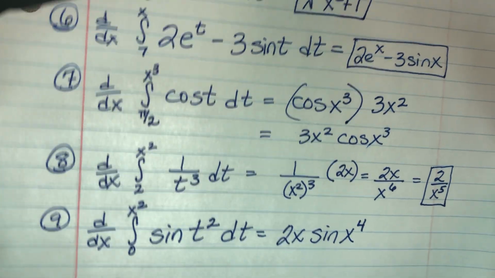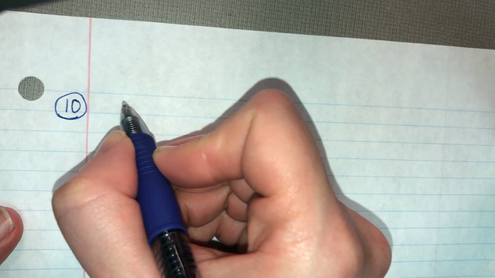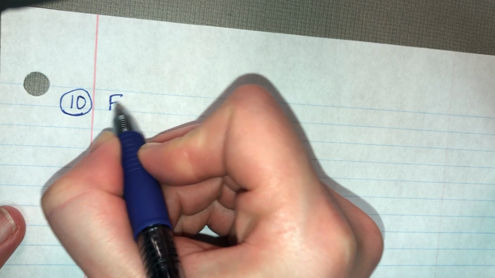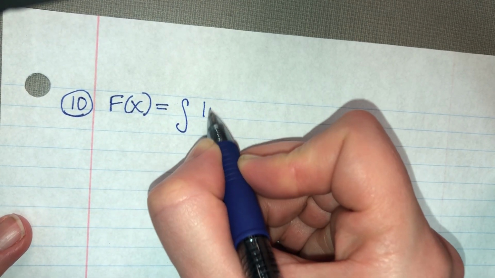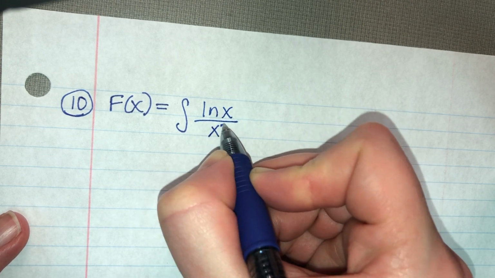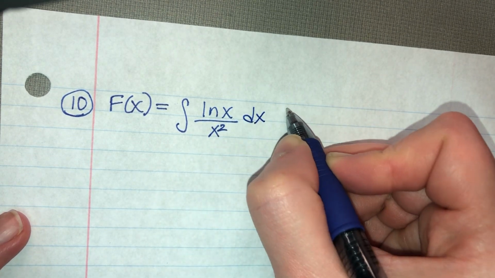All right, I just have one more example for you today. This one is a calculator problem, and you're going to be given that f of x is equal to the integral of the natural log of x over x squared dx.